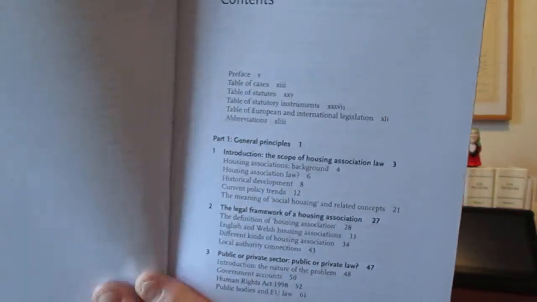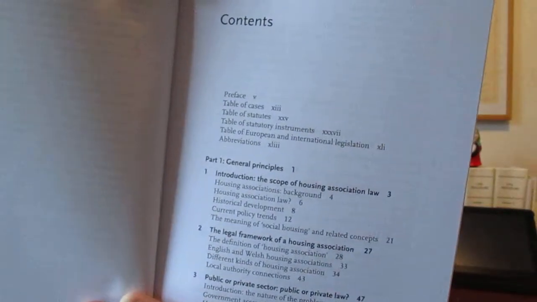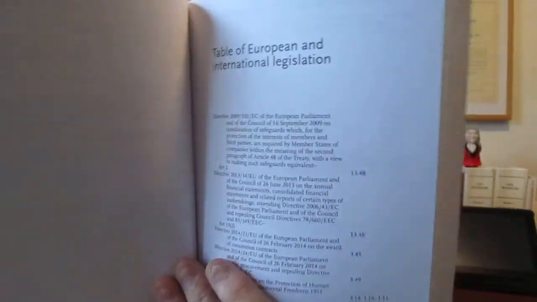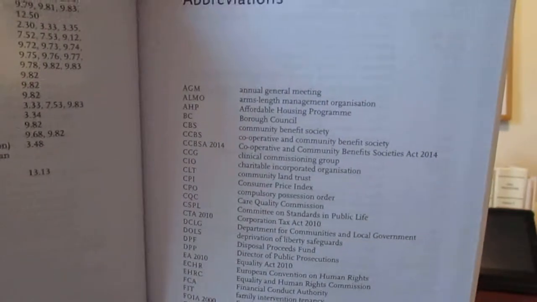Then there's the content section. This is very much the house style of Legal Action Group. You can see the content section there running all the way through. You should be able to find what you're looking for quite quickly. Then there's the case law, not too much case law, but then there's statutes, and then after that you've got statutory instruments, and then some European and international legislation, and then what we have got is a very useful set of abbreviations. I do like the use of abbreviations because it does help you find things.